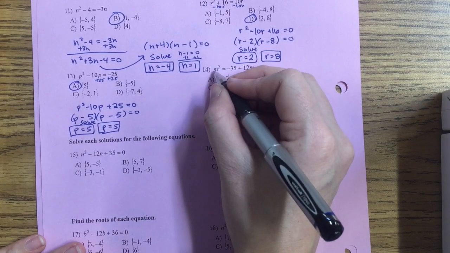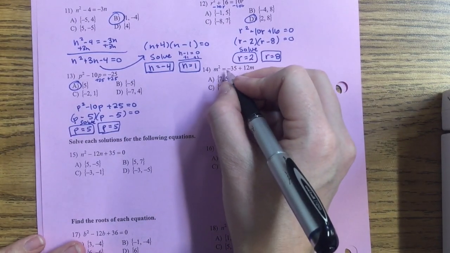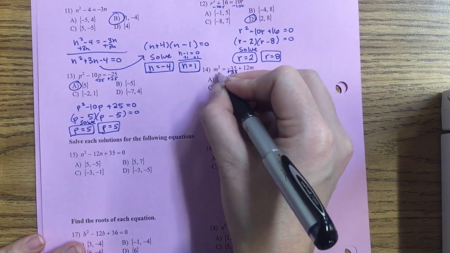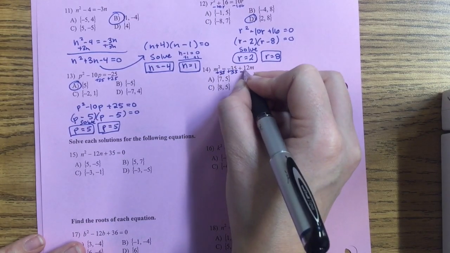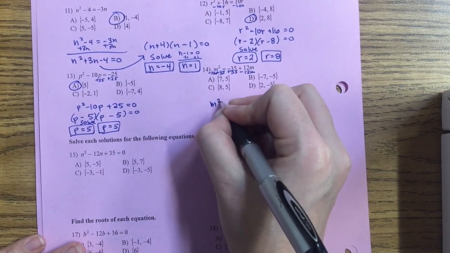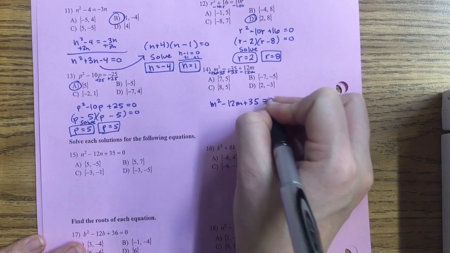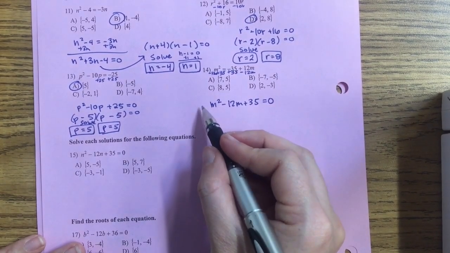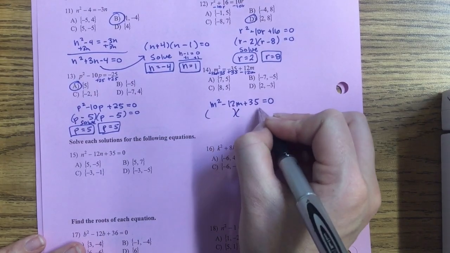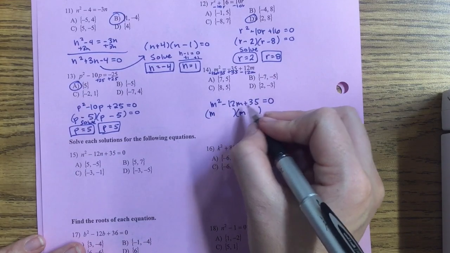I'm just going to move these over with the m squared so I don't have a negative m squared. So plus 35 and minus 12m. M squared minus 12m plus 35 equals 0. That way my m squared is positive, so when I factor it, I don't have to take the GCF out. I can just write m times m.